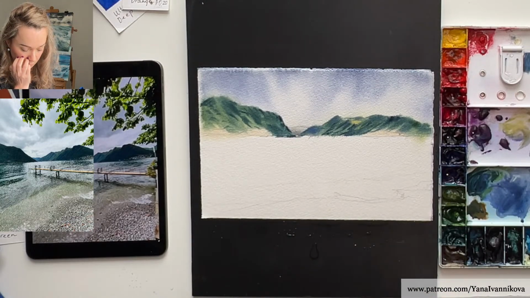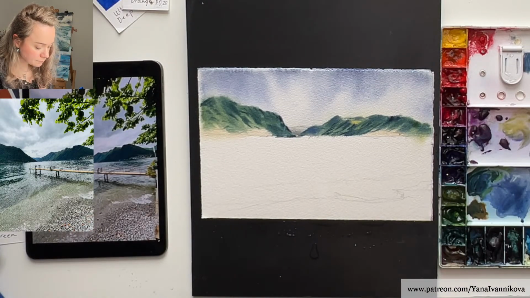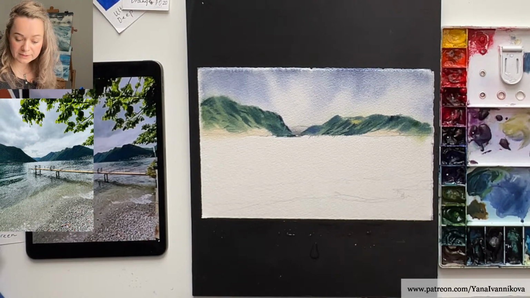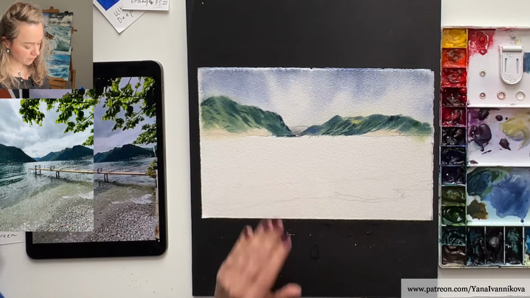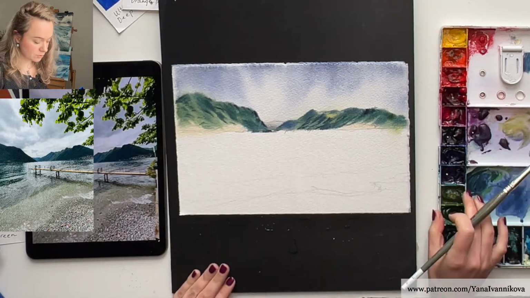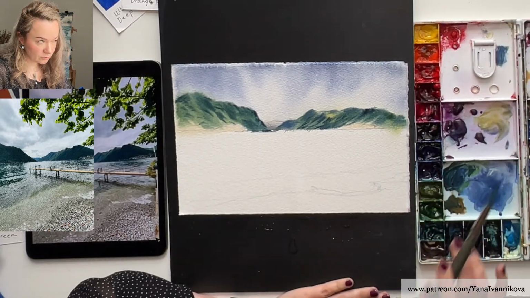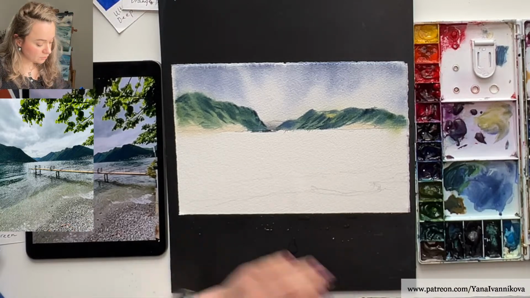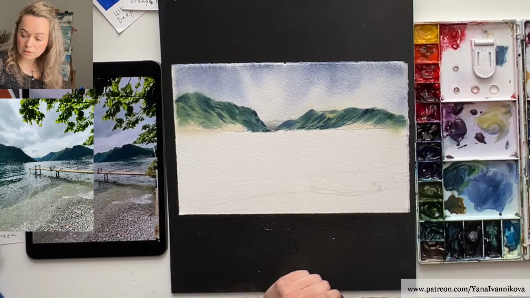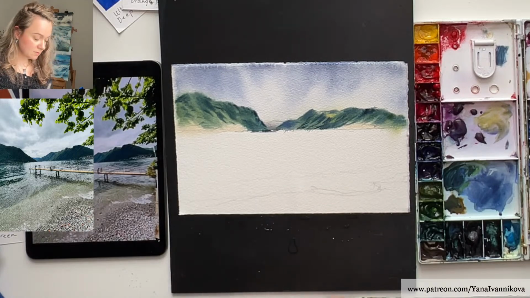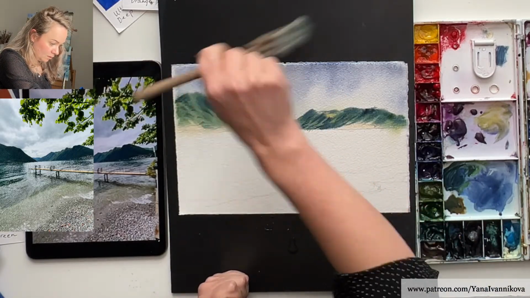And what I'm going to do now is mixing the colors, preparing the colors for pebble, for shallow water, and for water, and for reflection later. So the color here, we can see that also from the photo, is the same as the sky.